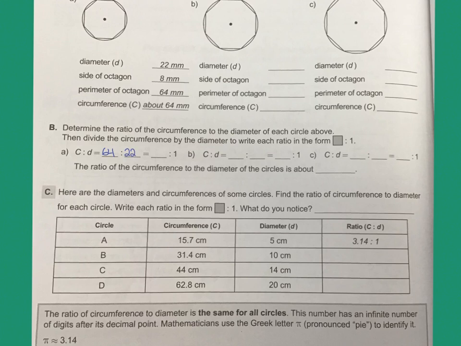If you use a calculator, we need to divide both of these by 22. So 64 divided by 22 is about 2.9, and 22 divided by 22 is 1.